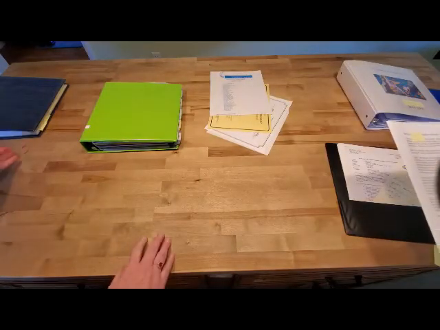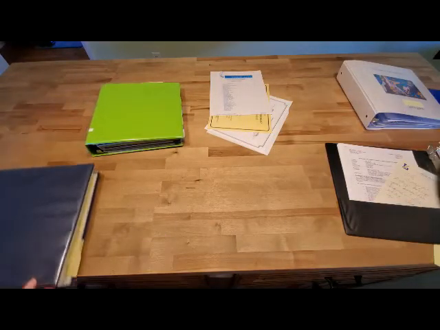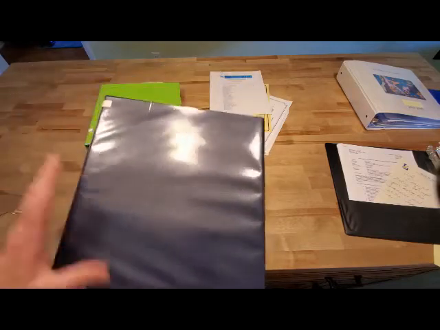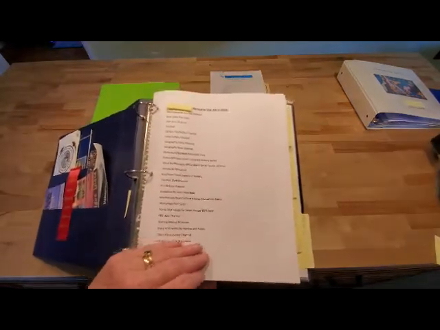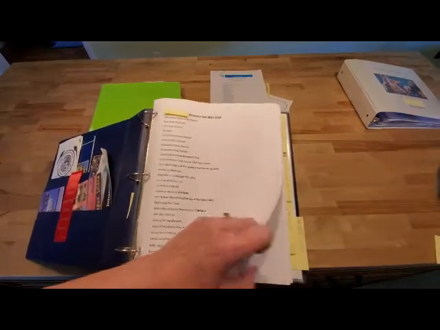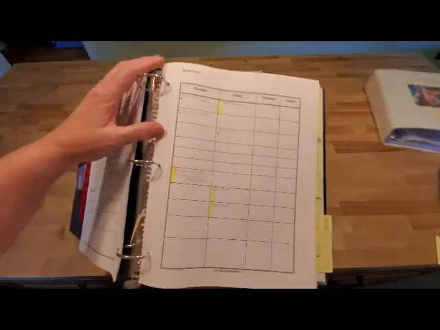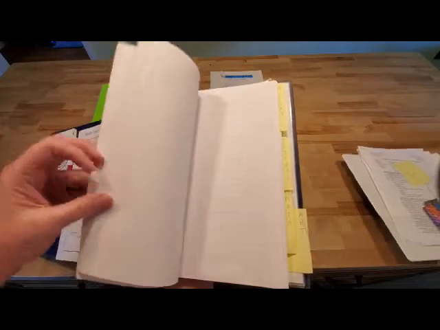Great. And then if we look at a high school level binder, it's going to have a little more detail perhaps. I think the student often is the one who's recording the entries.